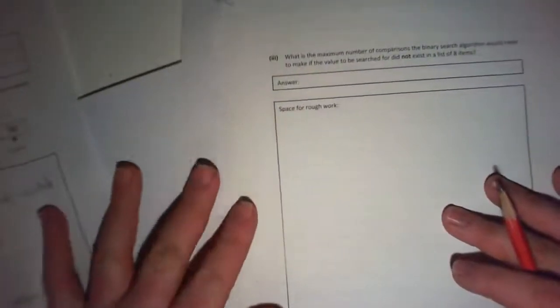Right. Oh God, space for extra rough work. I don't like when I see that because people assume that they have to write stuff in there.